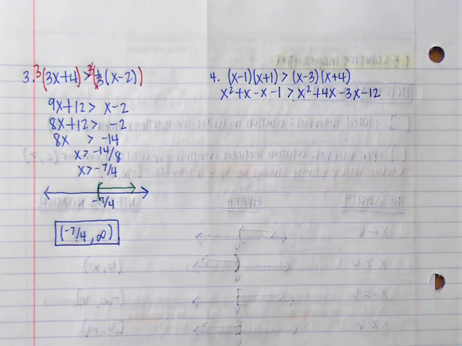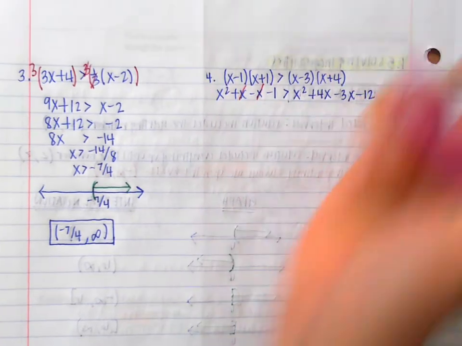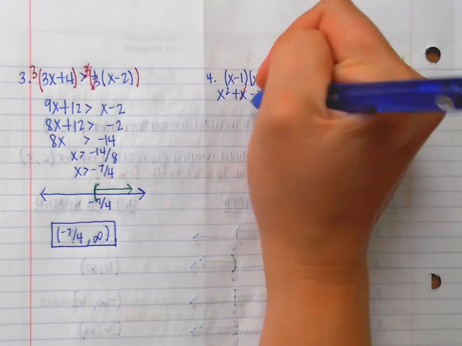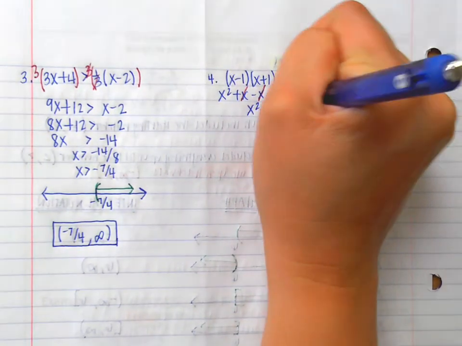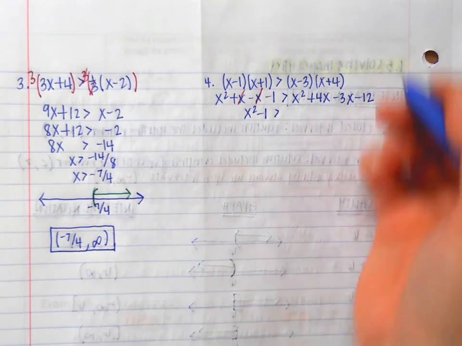Now you're thinking, how am I supposed to solve a quadratic inequality? It's okay. Let's keep going. I'm going to combine my like terms. x minus x actually cancels, right? x minus x is 0. So I'm just left with x squared minus 1. And then 4x minus 3x can combine to become 1x.